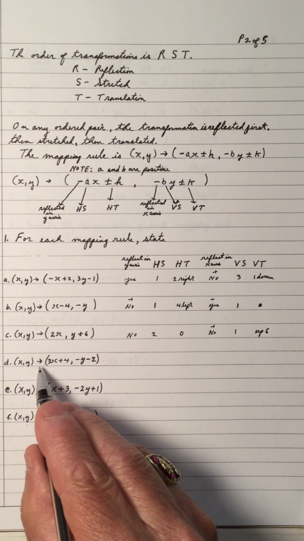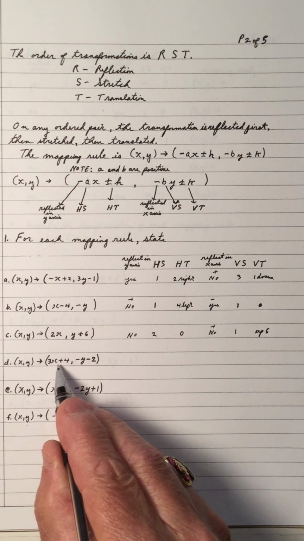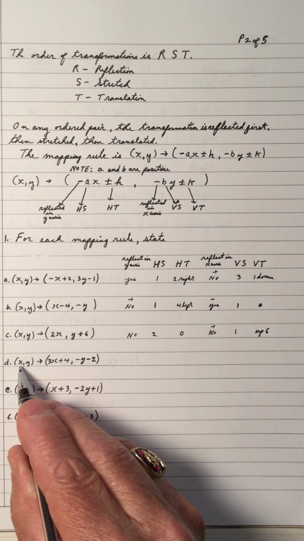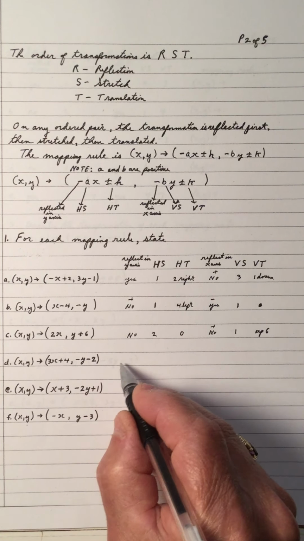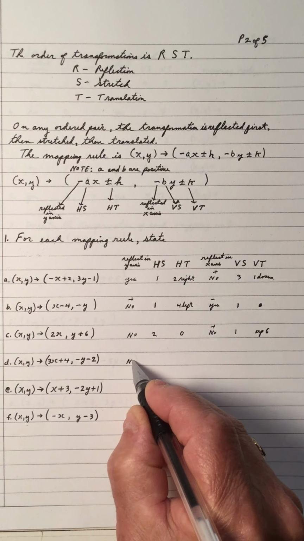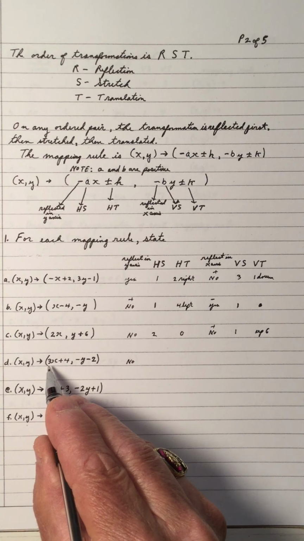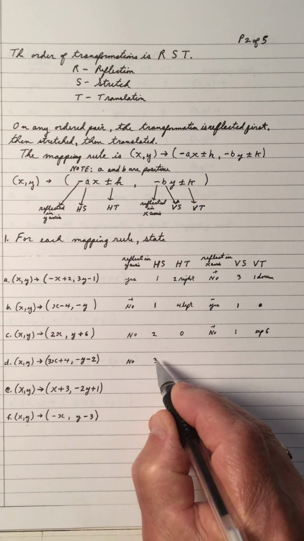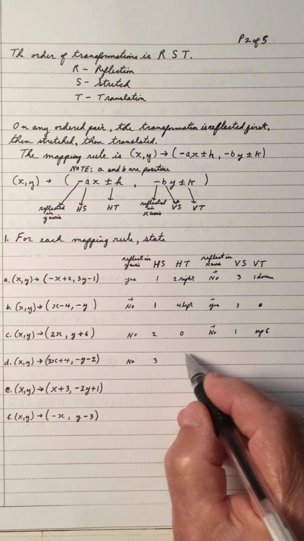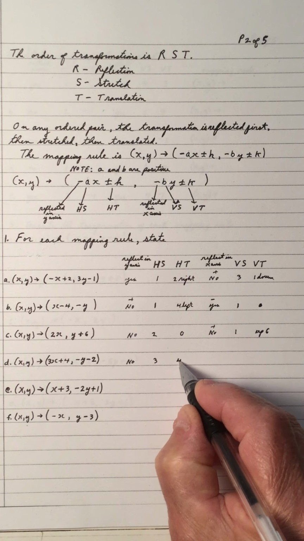D, we have 3x plus 4 as a transformation, so it's positive, so there's no reflection. The horizontal stretch is 3. The horizontal translation is a plus 4, so it's 4 right.